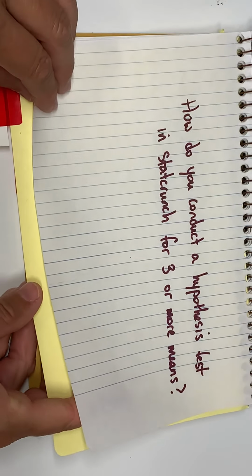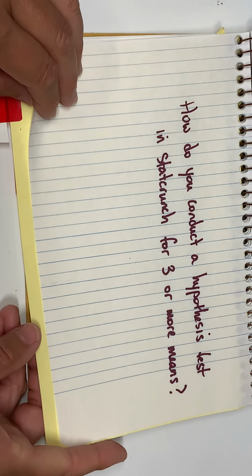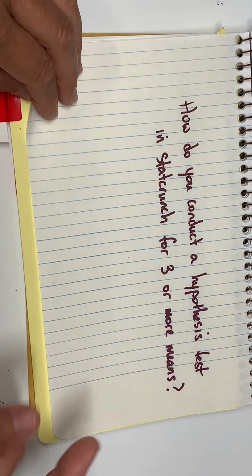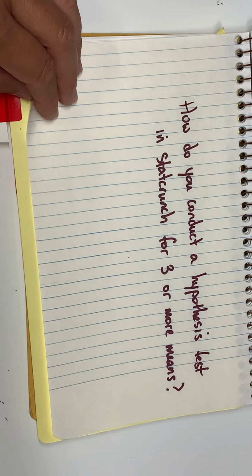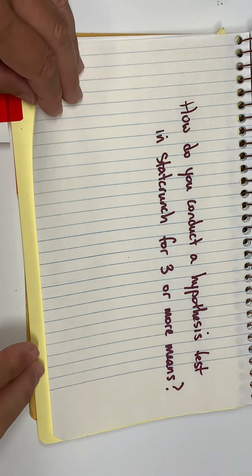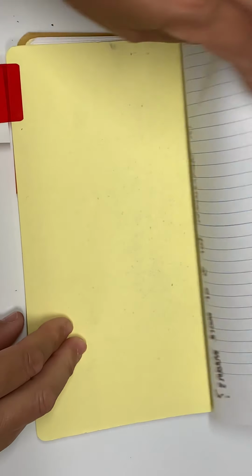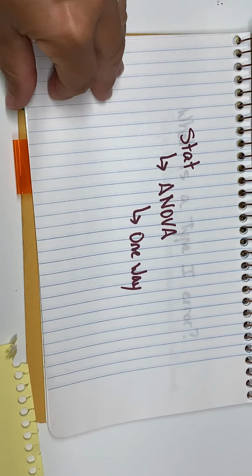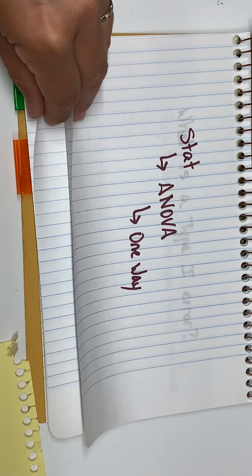How do you conduct a hypothesis test in StatCrunch for 3 or more means? So we just recently talked about 3 or more proportions, and that was the goodness of fit. 3 or more means would be stat ANOVA one way.